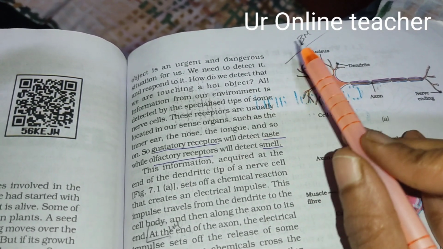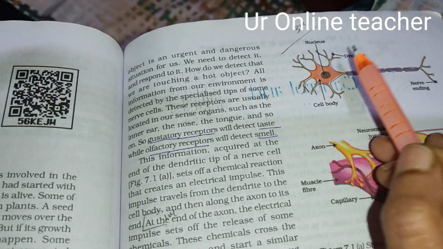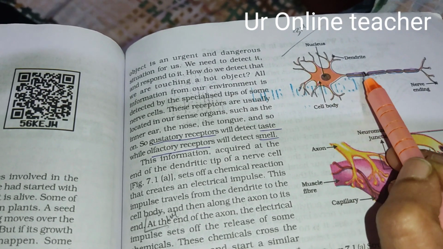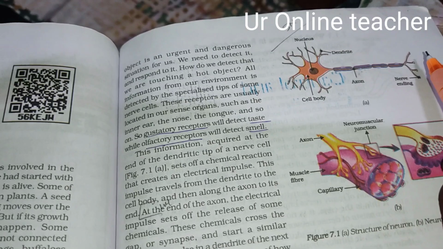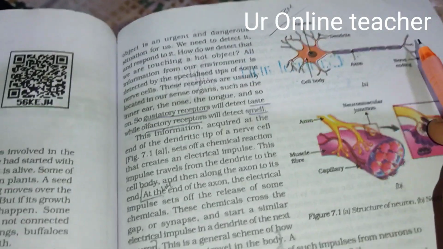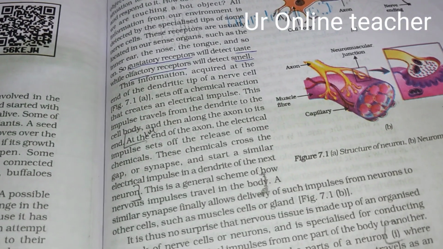It sets off a chemical reaction and creates an electric impulse. This impulse travels from the dendrite to the cell body and then along the axon, into the nerve ending, and is transferred to the next neuron, carried to a synapse. What is a synapse?